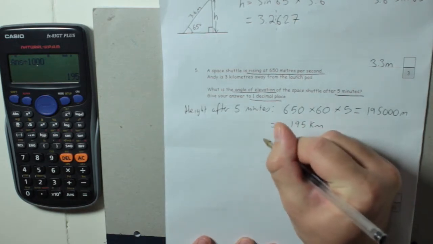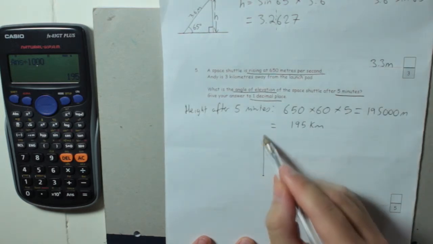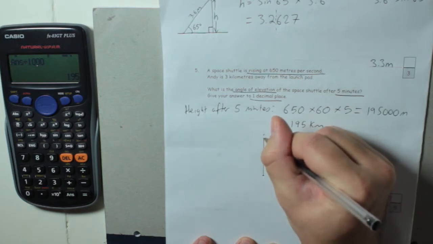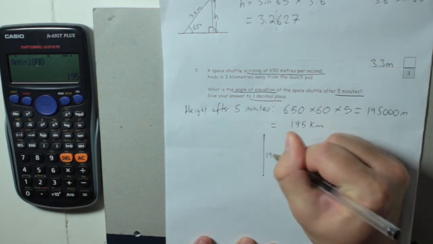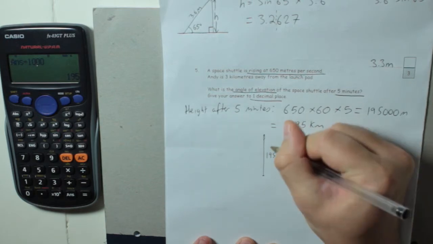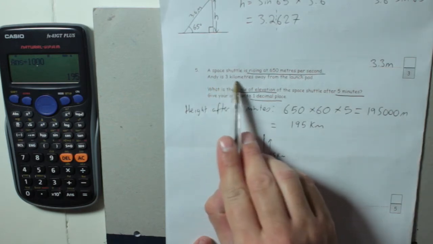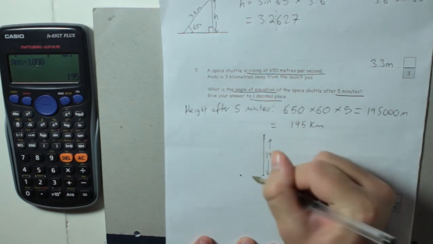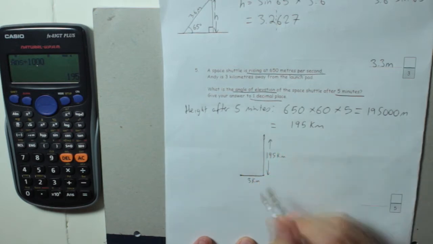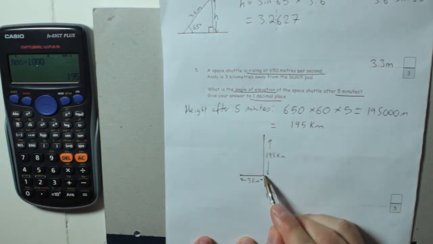So if I draw a line like that, this is the launch pad down there. Up here is the space shuttle. And it is 195 kilometers high. Andy is 3 kilometers away from the launch pad. So let's say that Andy is here. This is obviously not to scale. So there, 3 kilometers away from the launch pad. There's the launch pad, there.